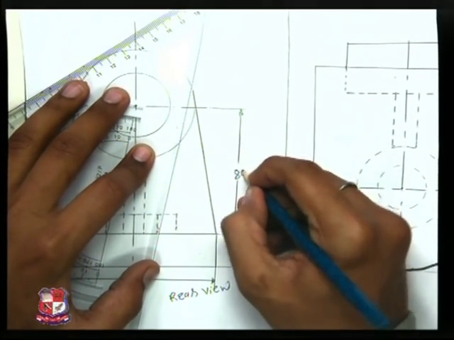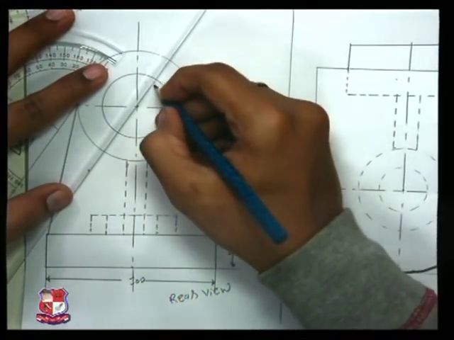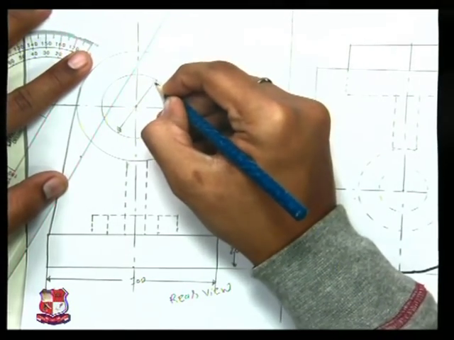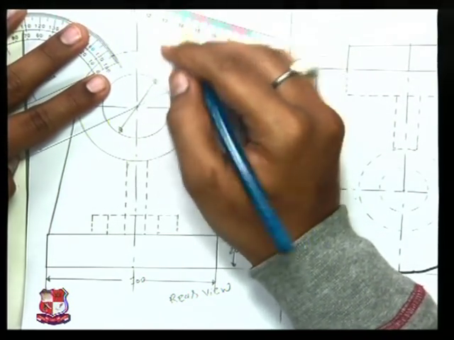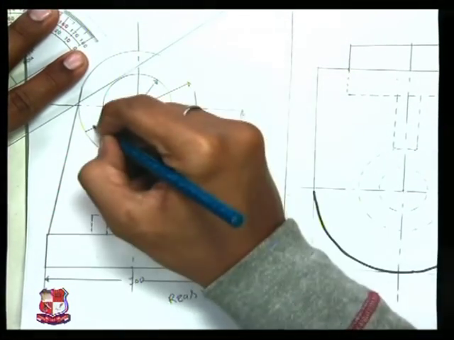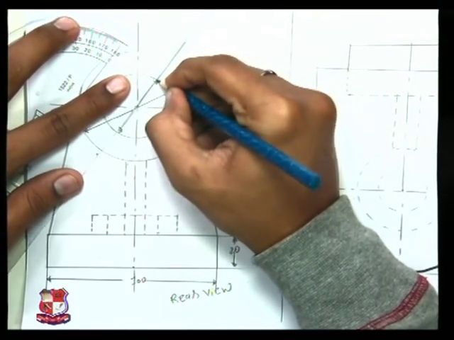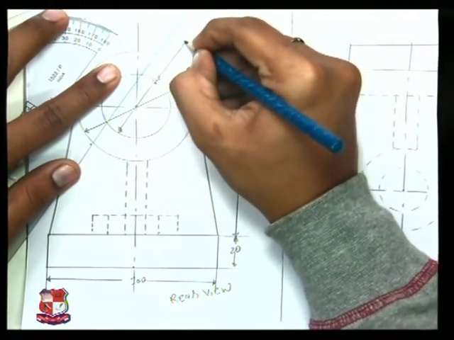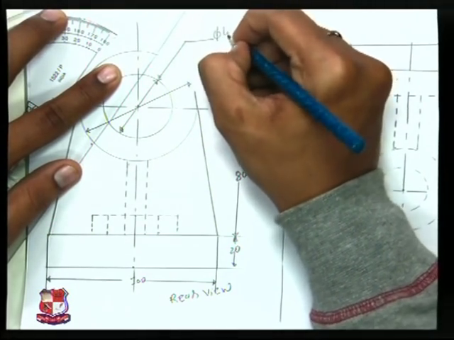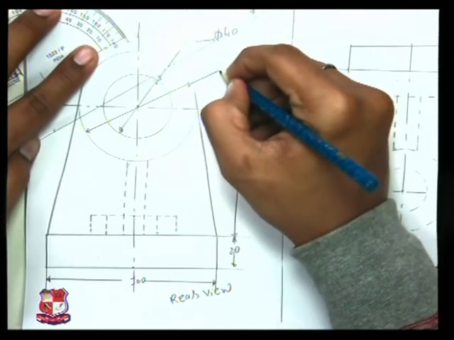Total height is given as 80 mm. This dimension is 20 mm. Now the dimension of these diameters: diameter 40 and diameter 70.